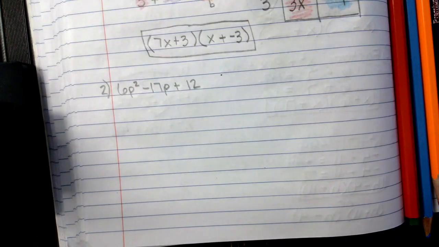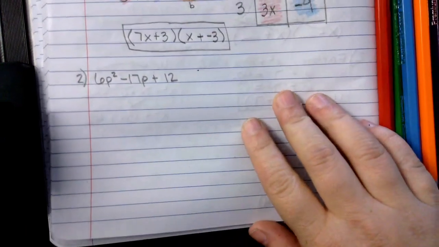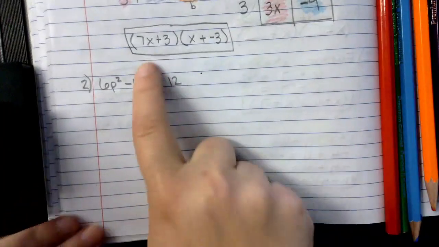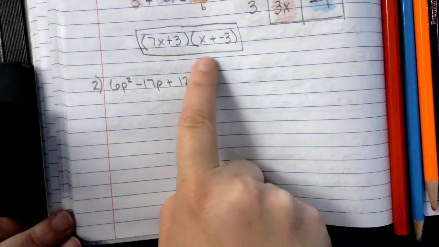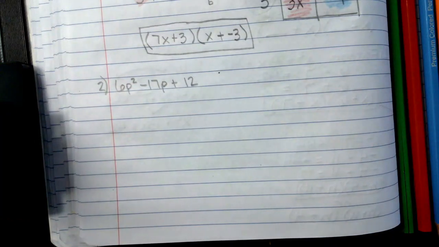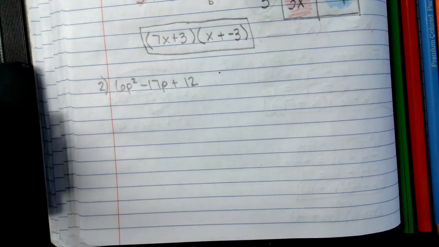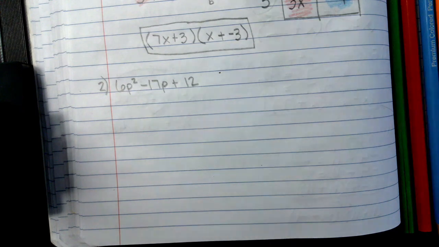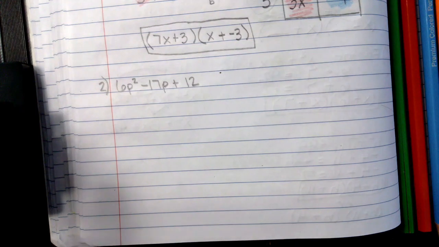All right, so number 2, our goal is to factor this. So we want to write it as 2 binomials. First step to do is notice it is a quadratic. So a quadratic has 3 specific parts. Who remembers what we call this 6?